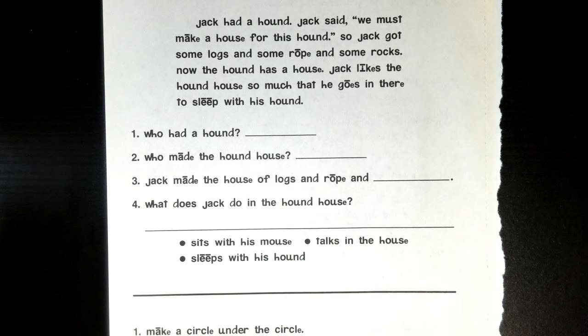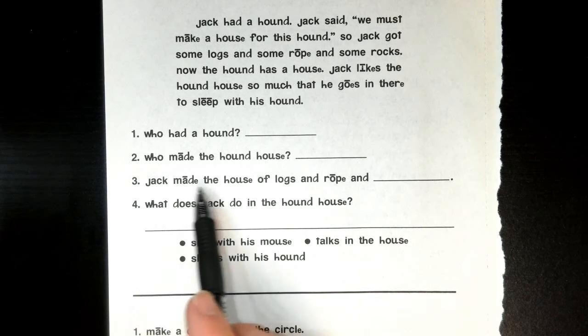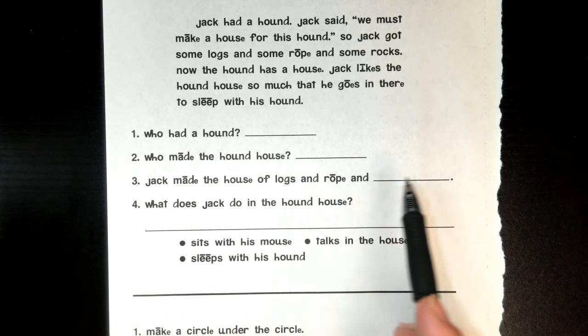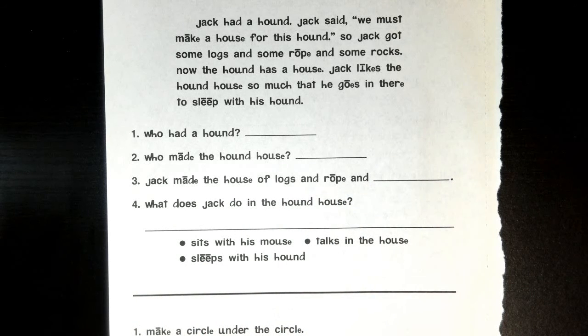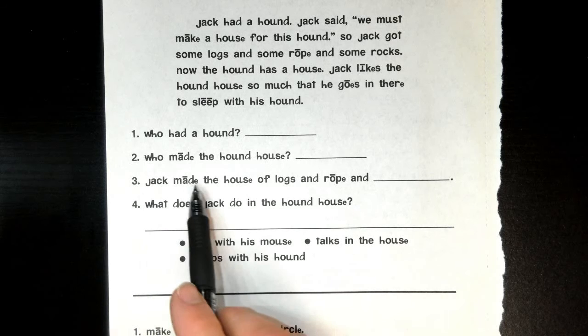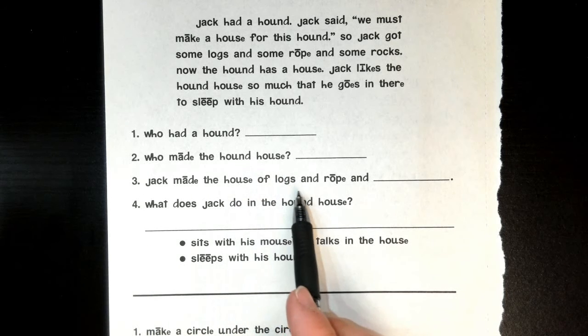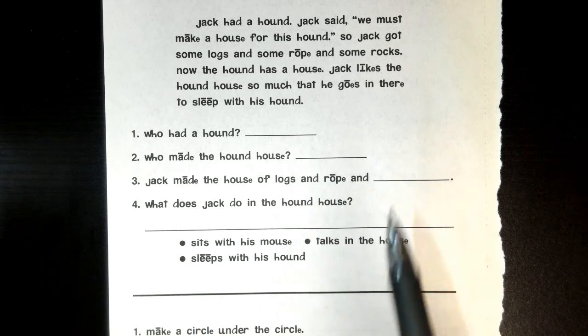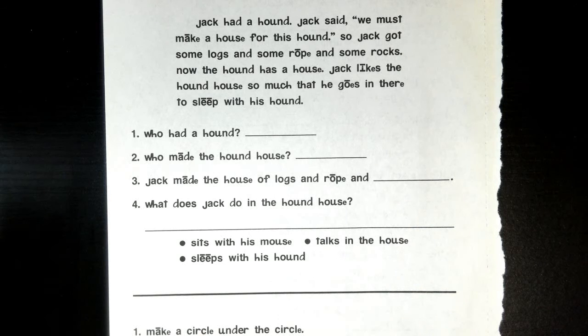Number 3. Jack made the house of logs and rope and blank. What is the blank, my friends?